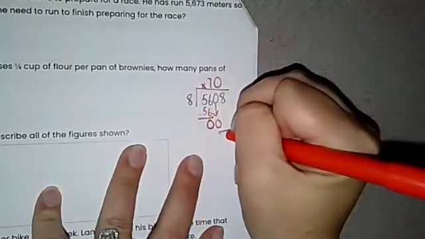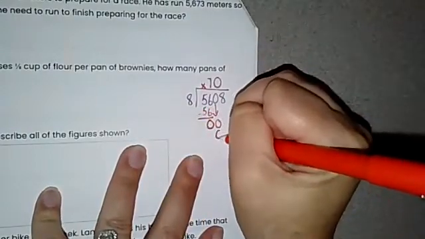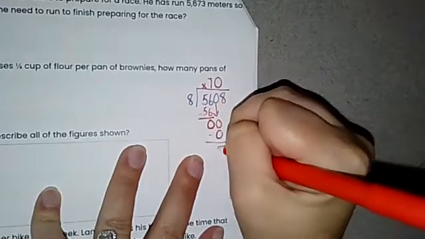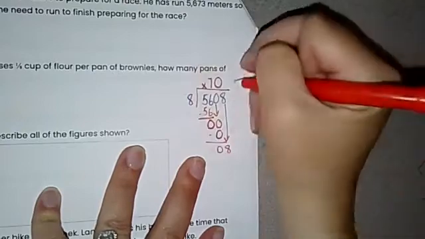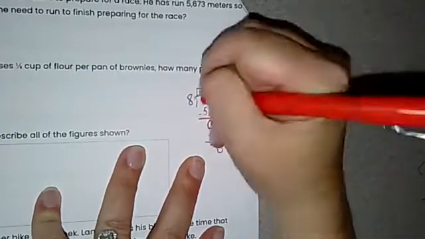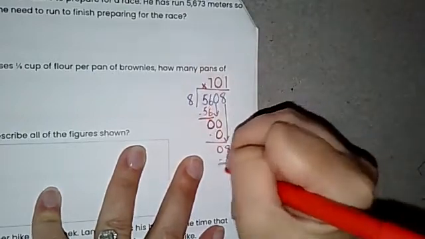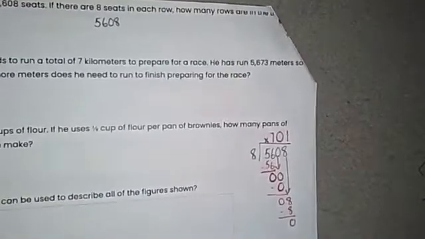Evan, what's 0 times 8? 0 minus 0. Now bring down the 8. Evan, how many 8s are in 8? 1 times 8. 8 minus 8. My answer is 701 rows. That's old school math right there. Y'all been working on that since 4th grade.